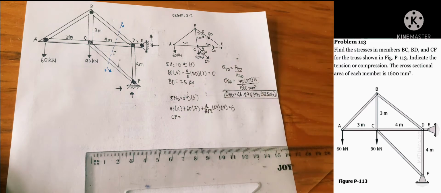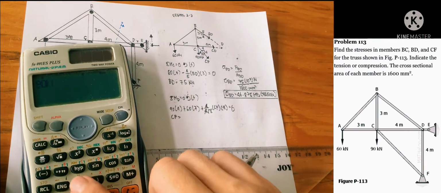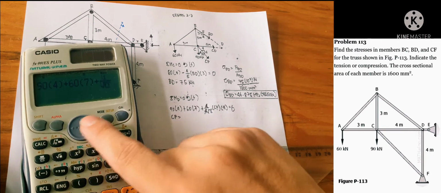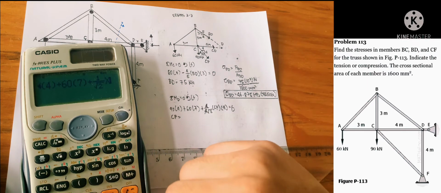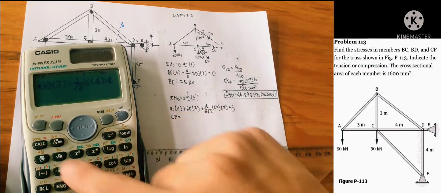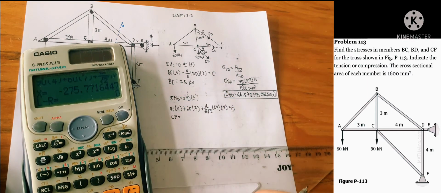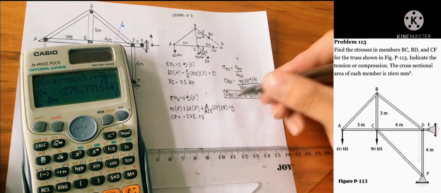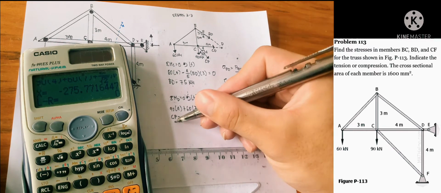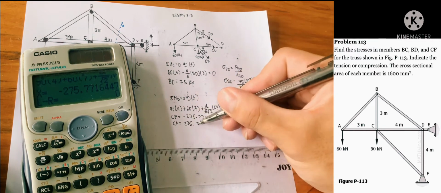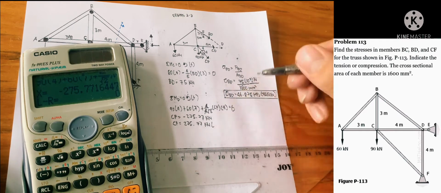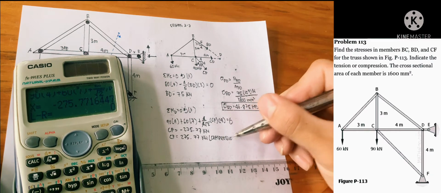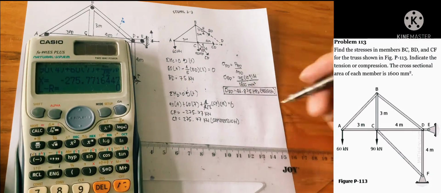So we can already notice that it is on the negative side. 1 over square root 2 multiplied to alpha x times the moment arm alpha equals 0 is negative. So 275.77 kilonewtons. So it is on the other direction, or in this case it is in compression. Remember, CF is in compression since we assumed tension earlier.